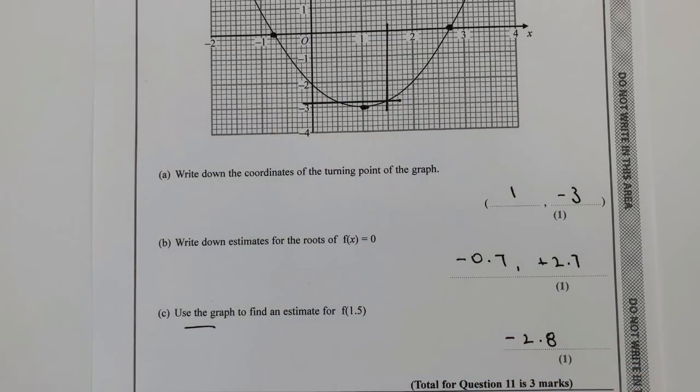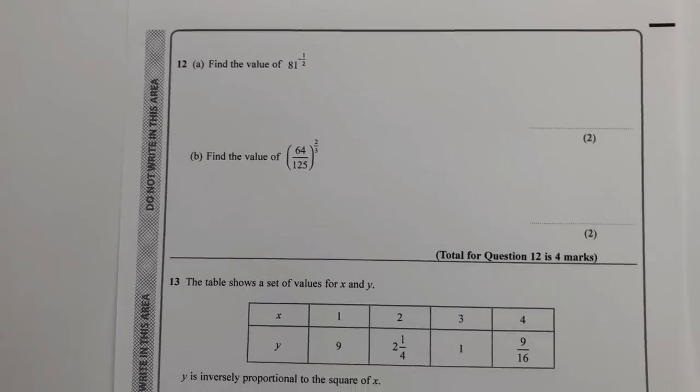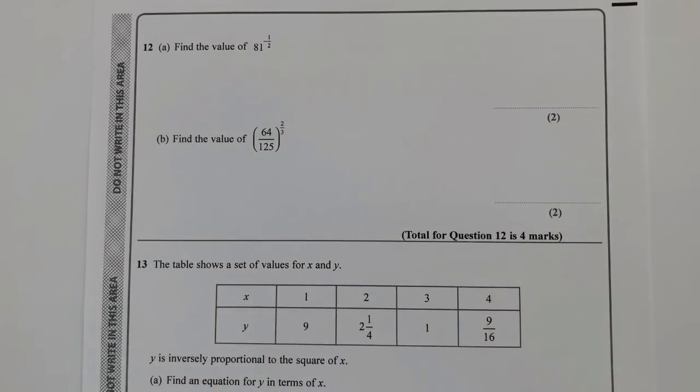Let's move on then to question number 12. In question number 12, we're going to be dealing with indices. Very, very popular on GCSE non-calculator papers, so please do practice these because they do come up quite frequently. Okay, so find the value of 81 to the power of minus a half.